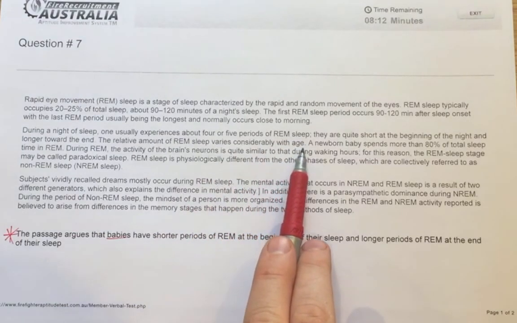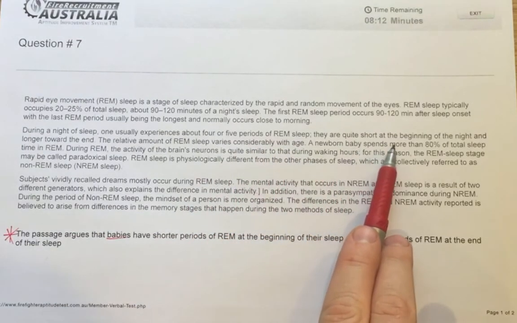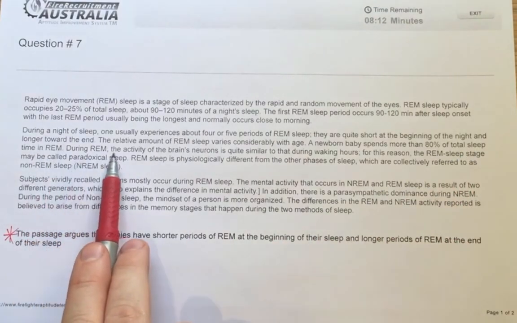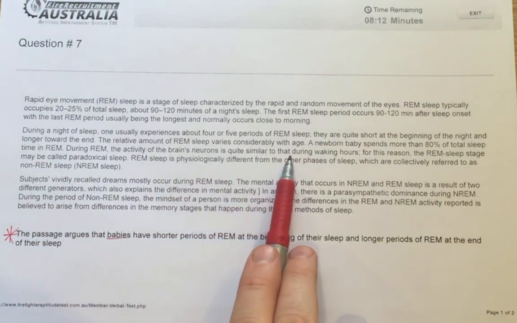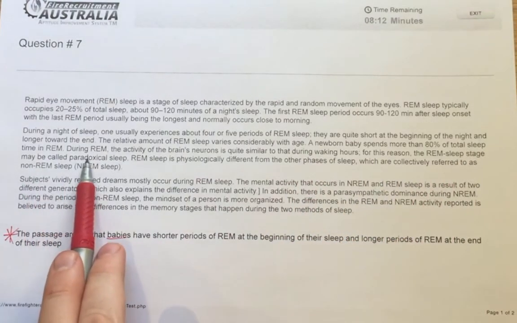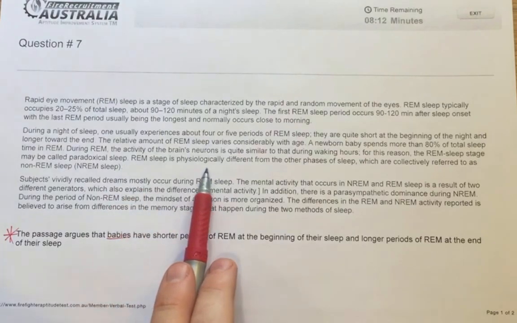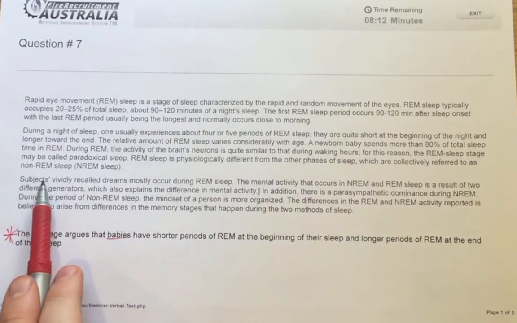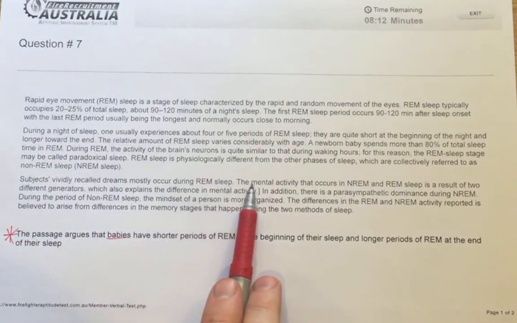Right, a newborn baby spends more than 80% of total sleep time in REM. During REM, the activity of the brain's neurons is quite similar to that during the waking hours. For this reason, REM sleep stage may be called paradoxical sleep. REM, non-REM, subjects' ability to recall dreams. We knew that before.